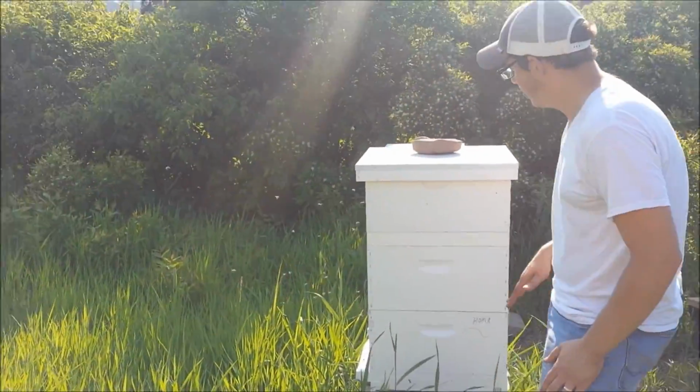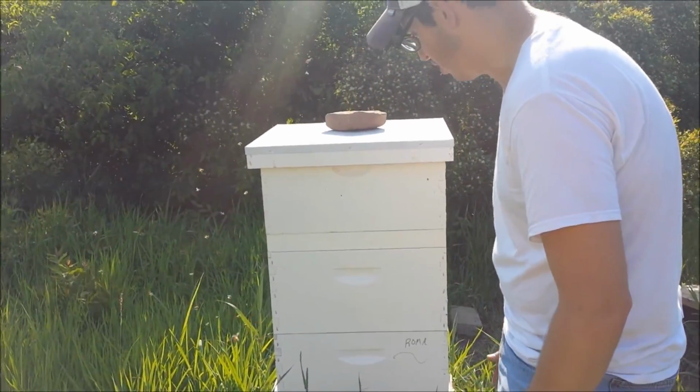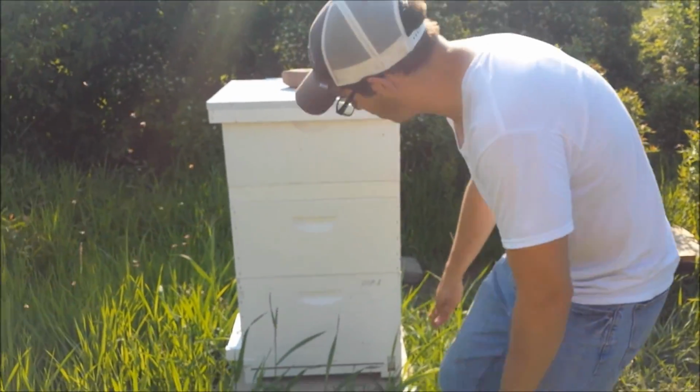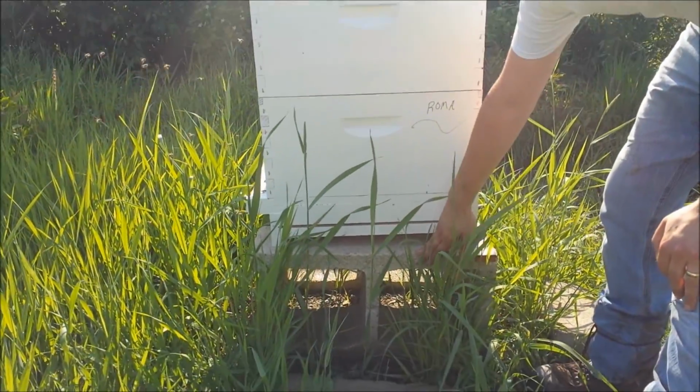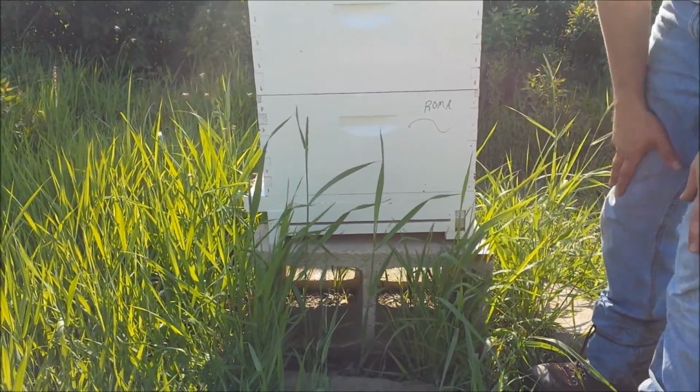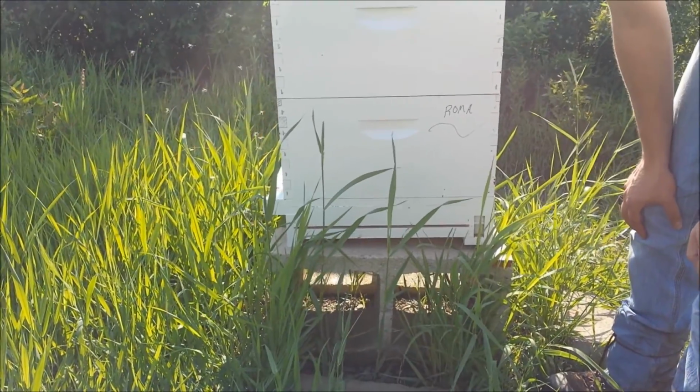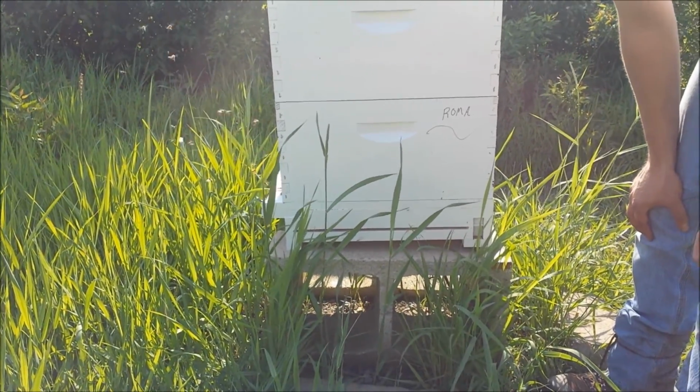So the components of the hive, starting from the very bottom, even before we start talking about the equipment, the very bottom is what's called a hive stand. Now, I use cinder blocks. You don't have to use cinder blocks. You could use a pallet. You could use one to two pallets stacked up.